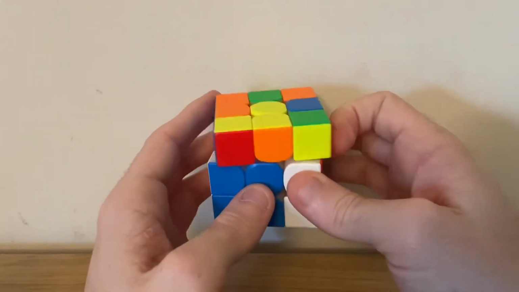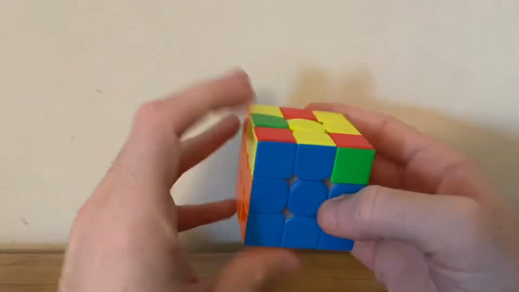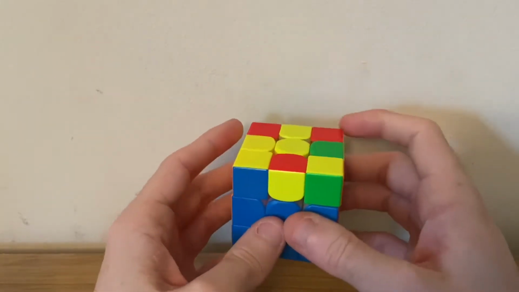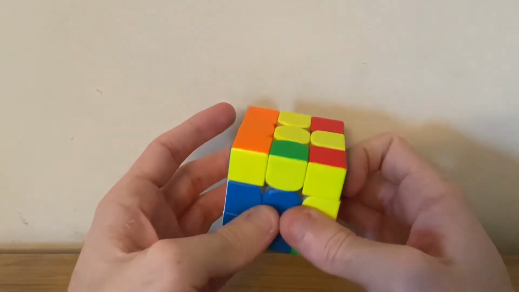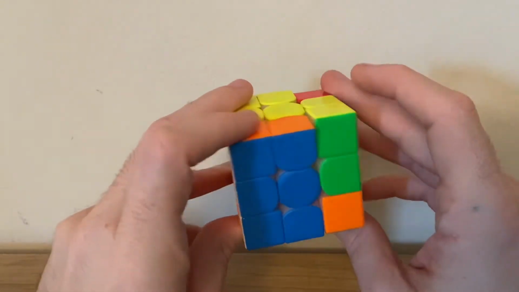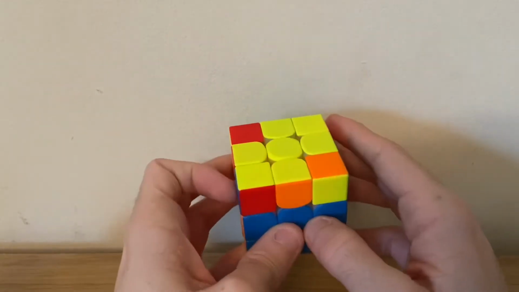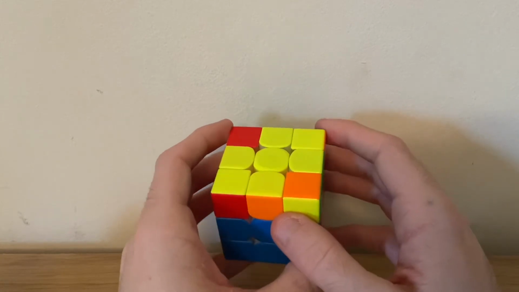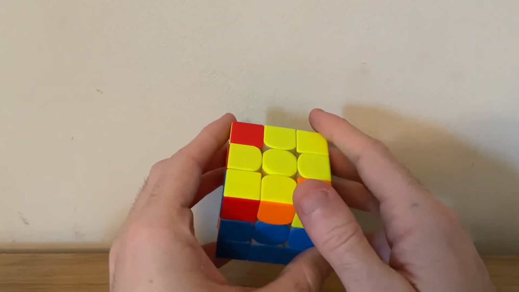F, R, U, R prime, U prime, F prime, and then U2, and then F, U, R, U prime, R prime, F prime. So now we're going to look at the cases for the second step of 2-look OLL.